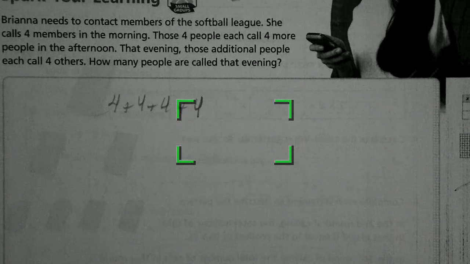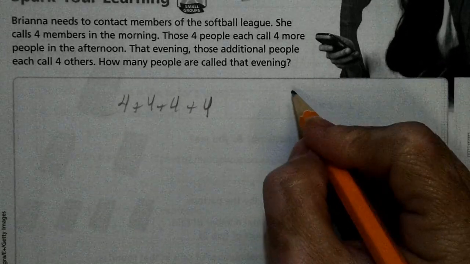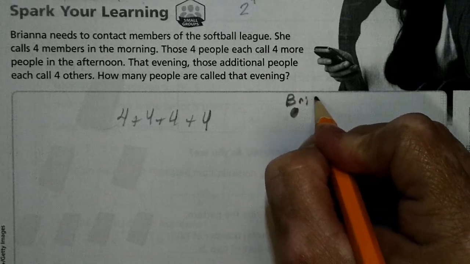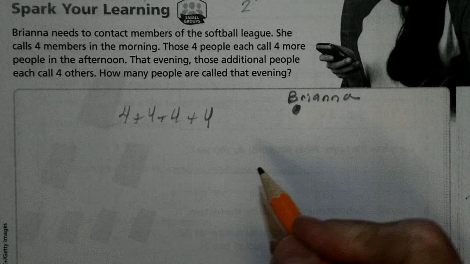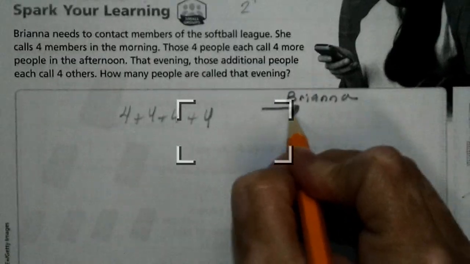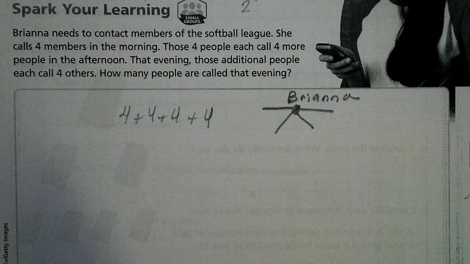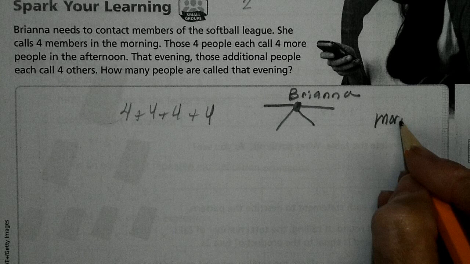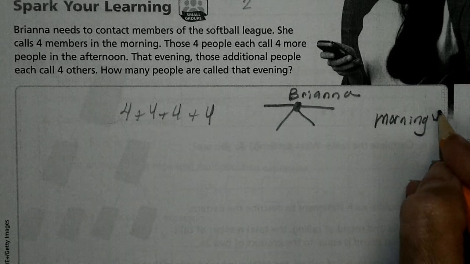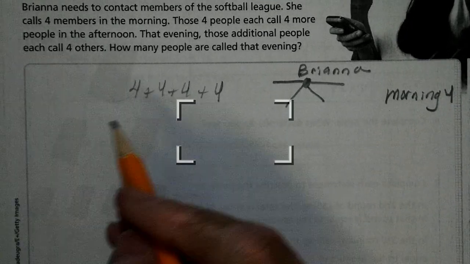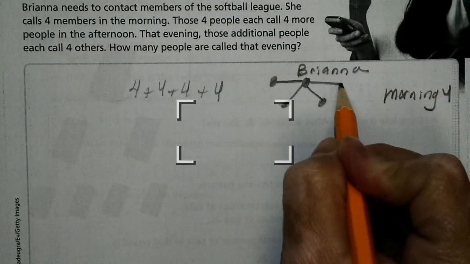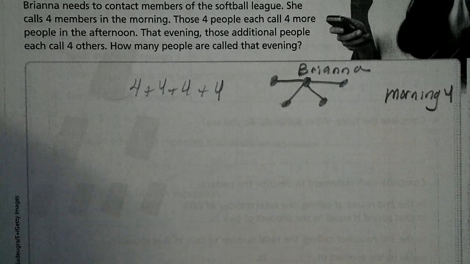Okay, so kinda, but we're not really going to add. So let's start with a little factor tree. All right, so this is Brianne, right? So my first person. And Brianne calls 4 people. So this would be the morning, right? So in the morning, she calls 4. So these 4 people call how many people? 4 other people. They call 4 other people.